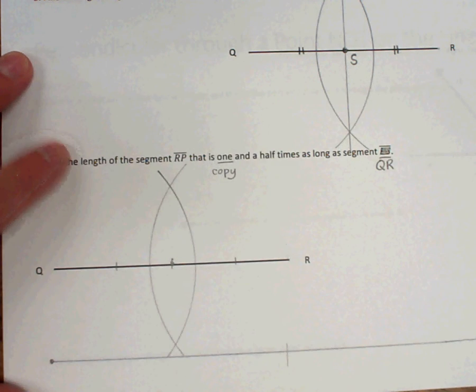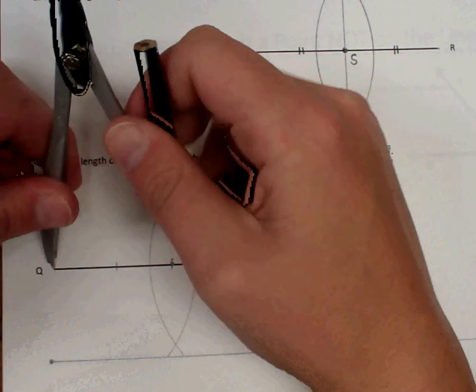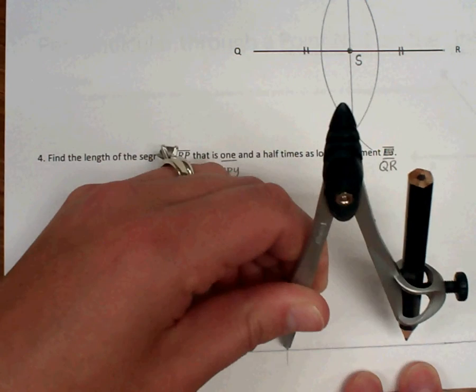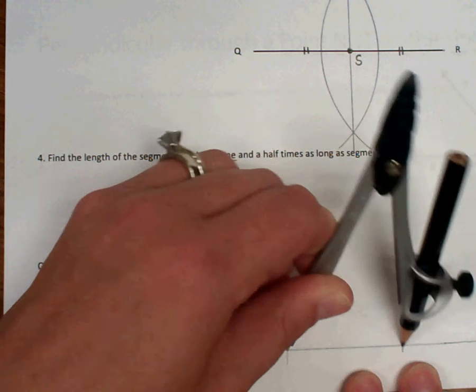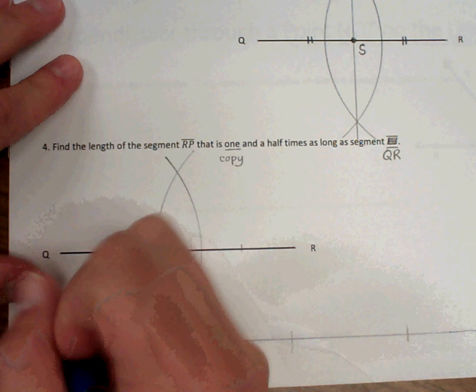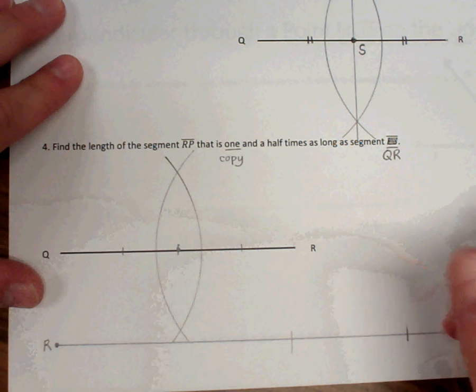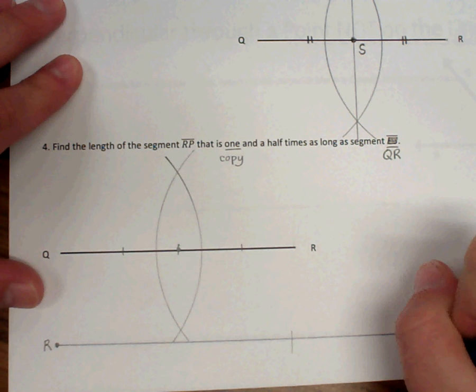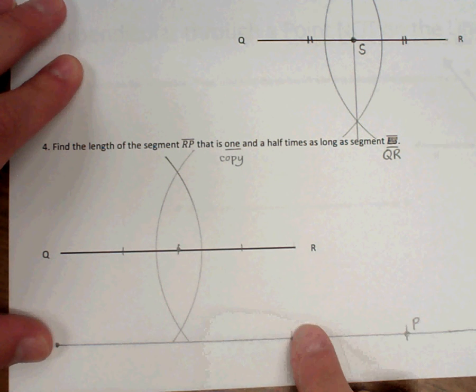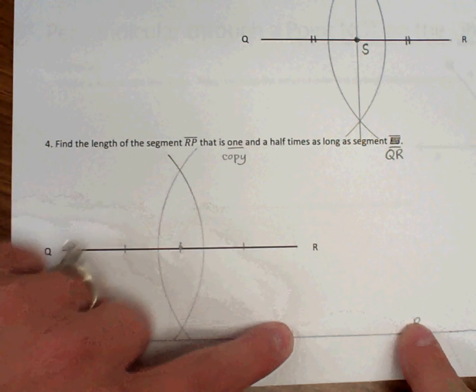And then I want to copy half of this onto what I've already copied there. So we wanted segment RP. My point P is going to be there after one whole QR plus a half QR.